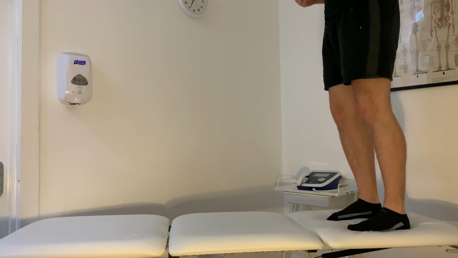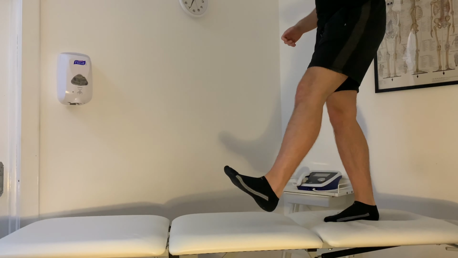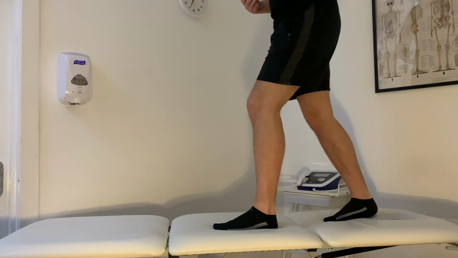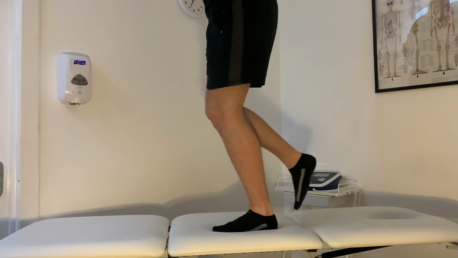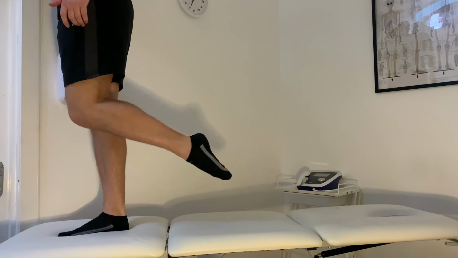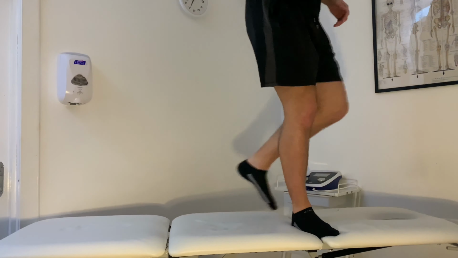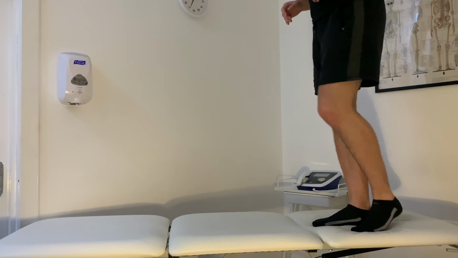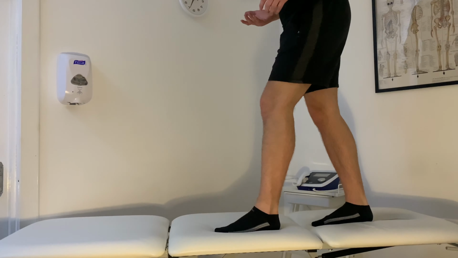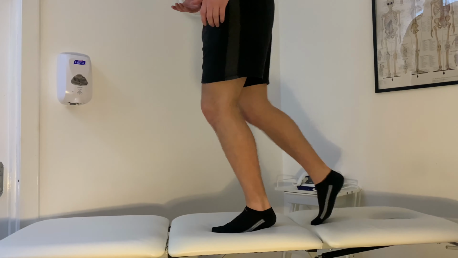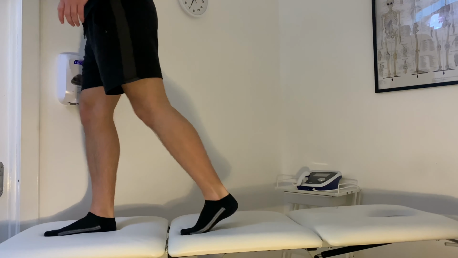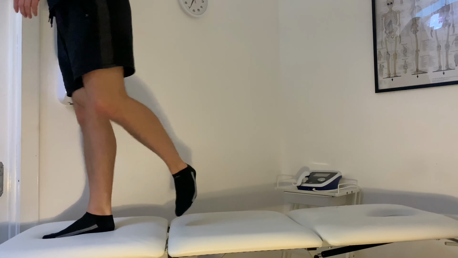So typically when we run, we will strike the ground in a dorsiflex position of the ankle, and we will then roll onto the midfoot as we run, and then onto the toes, and then the ankle finishes in a plantar flexed position. Now to go over that again, we'll strike the ground in a dorsiflex position like so, sometimes a little bit more neutral, and then we'll roll onto the midfoot and then onto the toes to then plantar flex and then toe off. So plantar flexion and toe off.